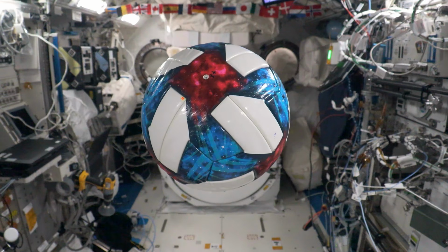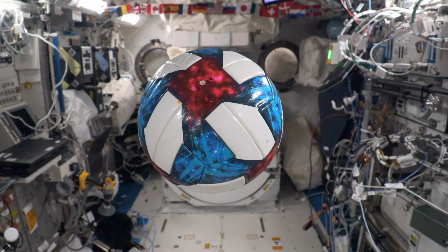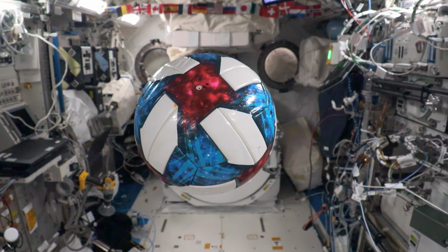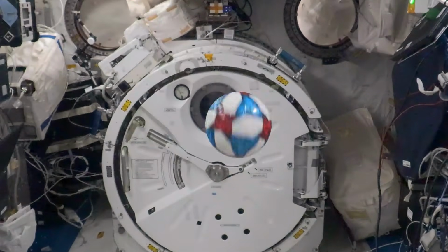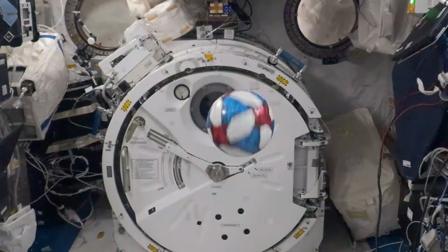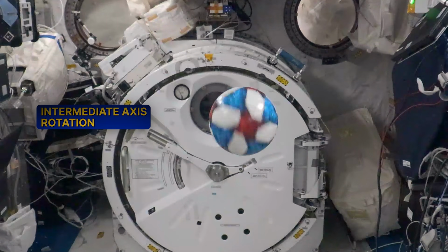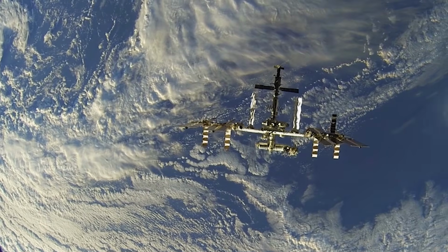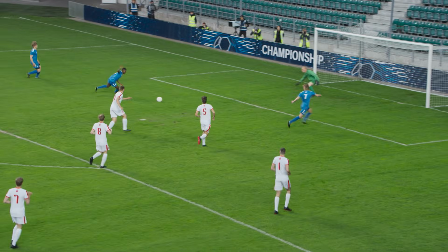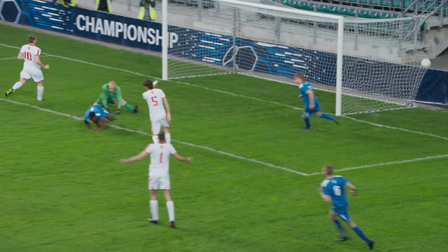Our next ball shows what happens with strategic mass placement. Watch carefully. Did you see that flip? This is called intermediate axis rotation, and it's actually useful in some engineering applications, like keeping the International Space Station stabilized. But not so much when you're trying to kick a ball straight into a goal.